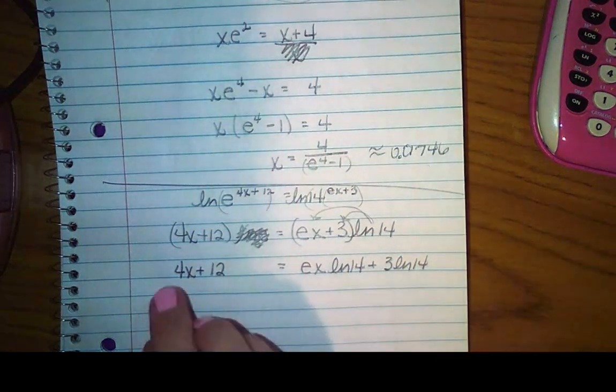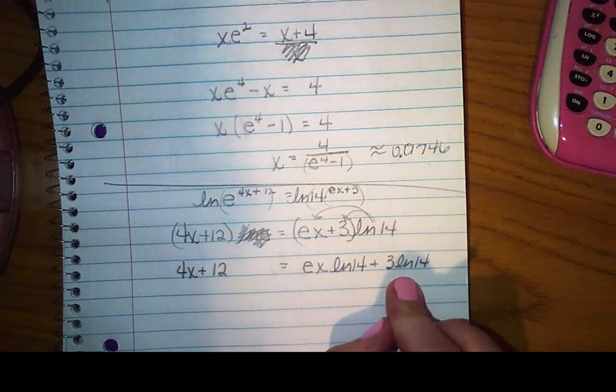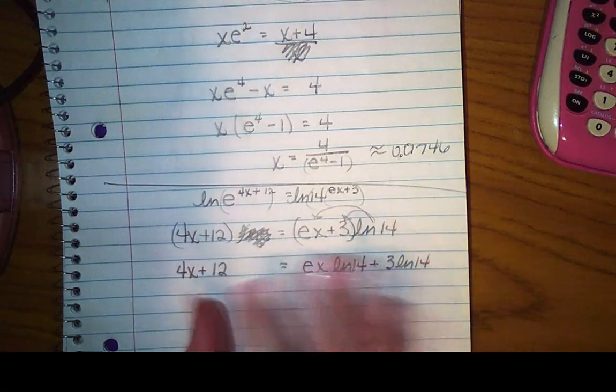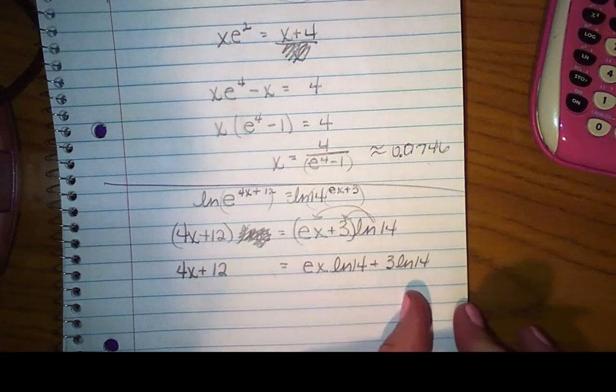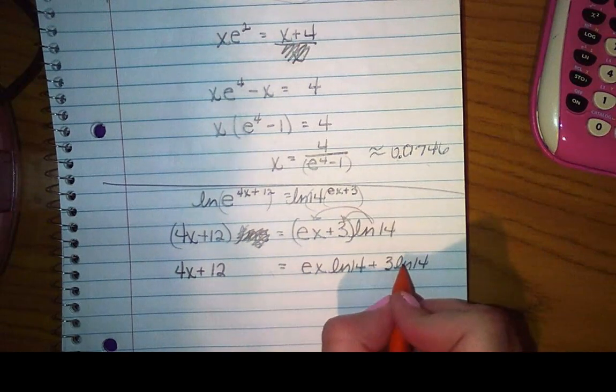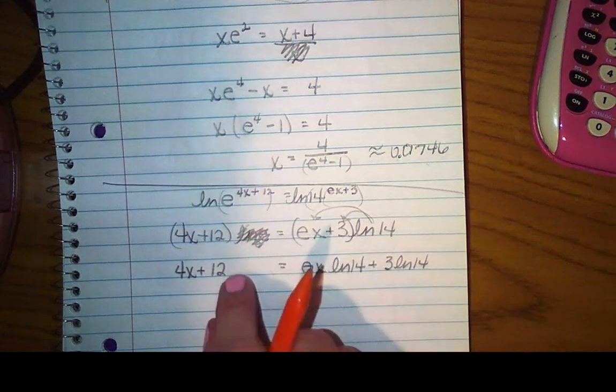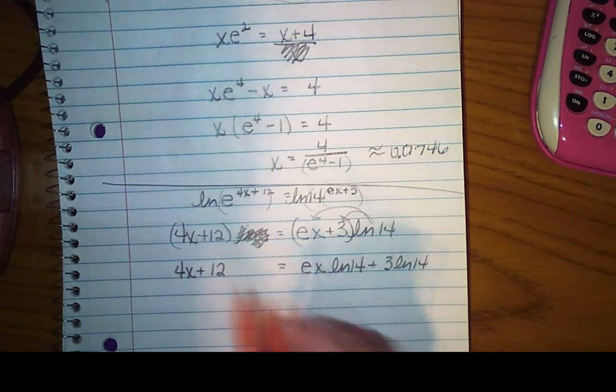So I've got 4 terms. This one, this one, this one, and this one. 2 of them have x's. So I need to get the x's on one side and the constants on the other. So I'm going to subtract 12 over to the left, and I'm going to subtract this term over the right, and subtract this term over to the left.